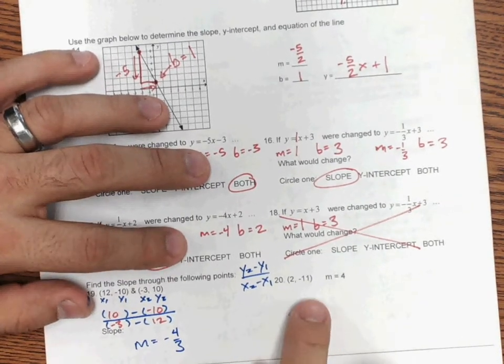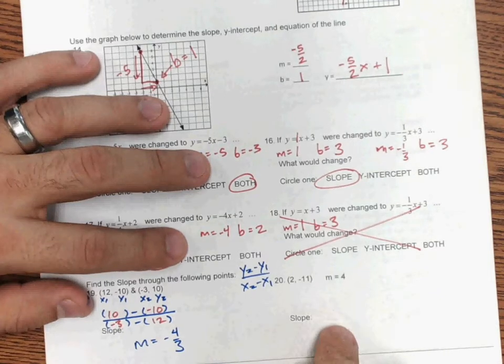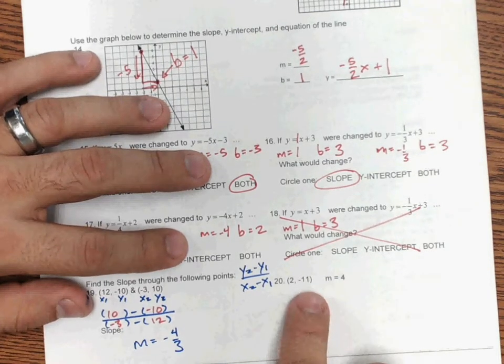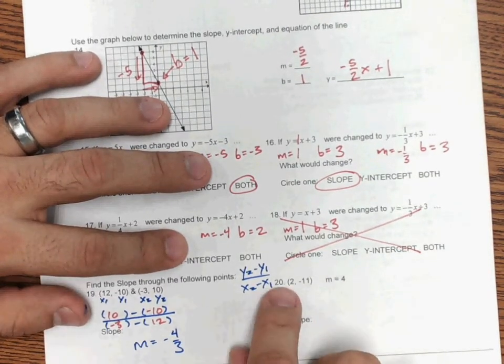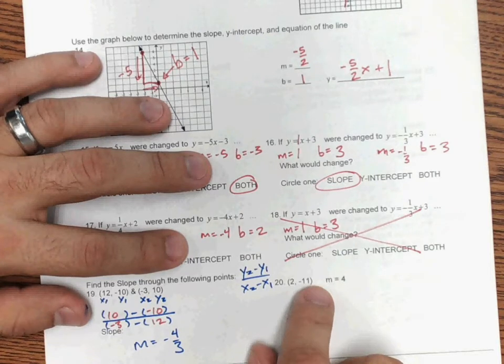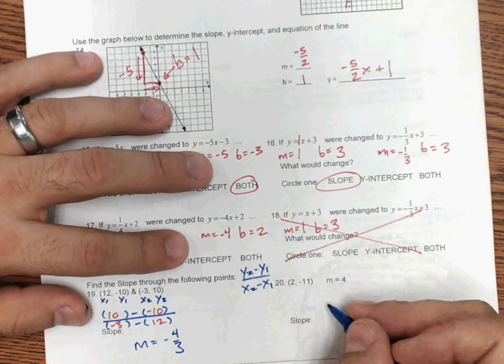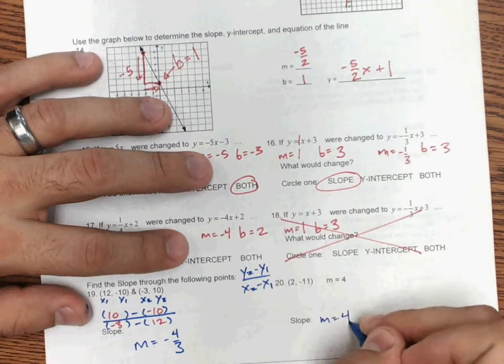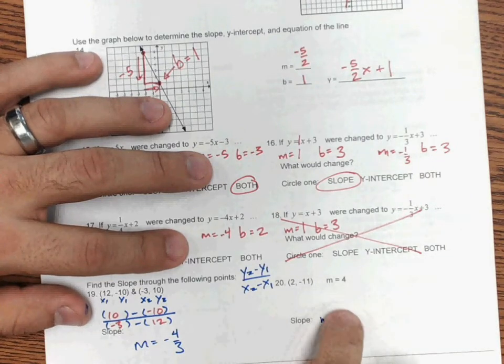Same thing for the other one. I've got, this is kind of goofy. I have 0.2 and 11. My slope is 4. So actually my slope is just going to be 4. No math to do there. It's kind of a tricky question.